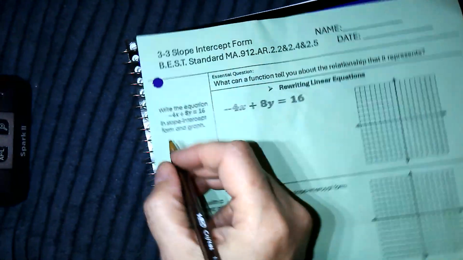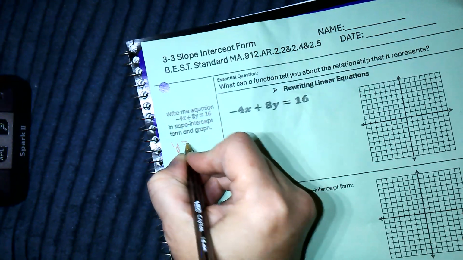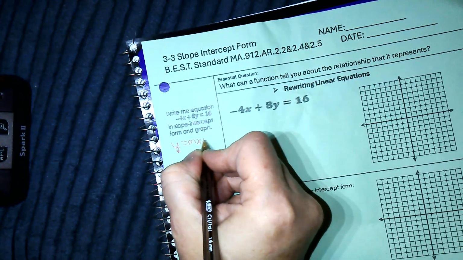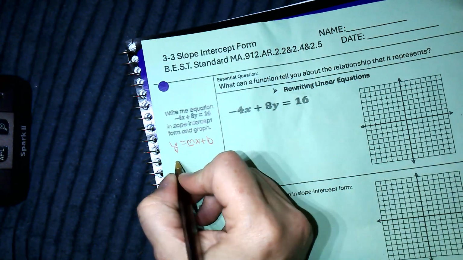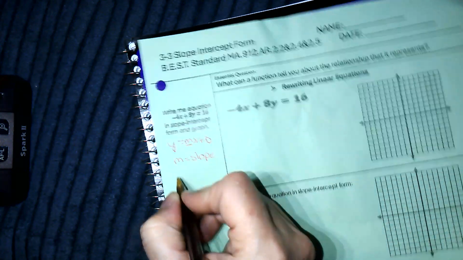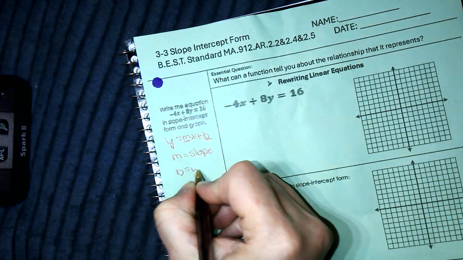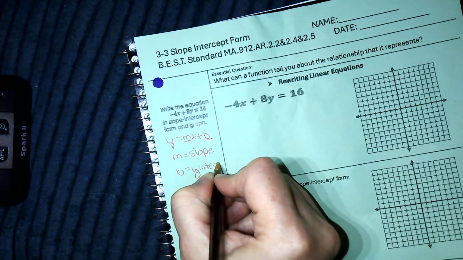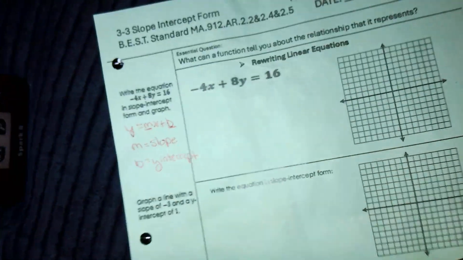Slope-intercept form is y equals mx plus b, where m is your slope and b is your y-intercept. I've touched on this before.